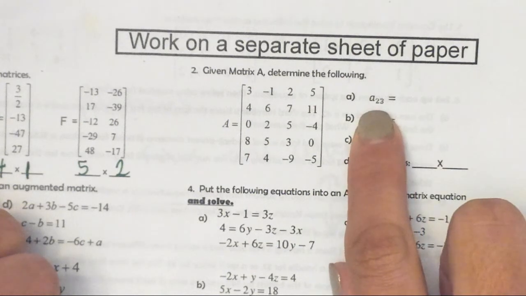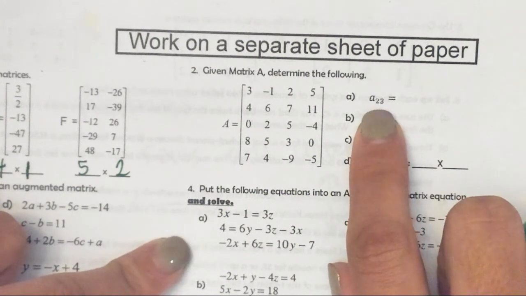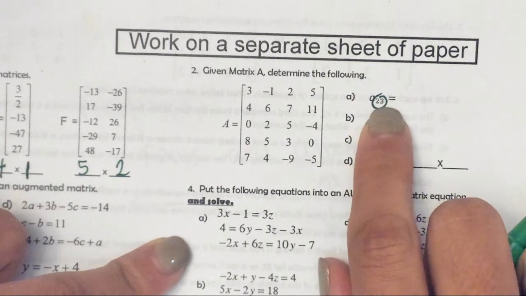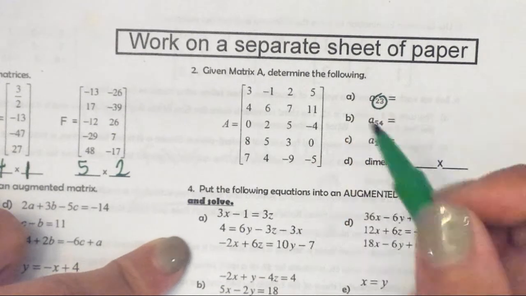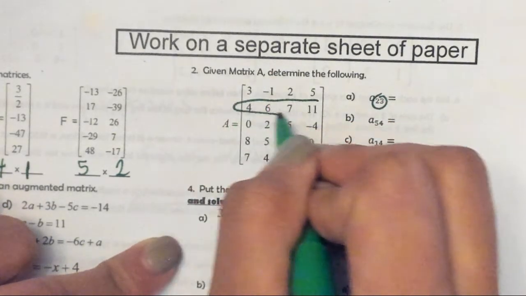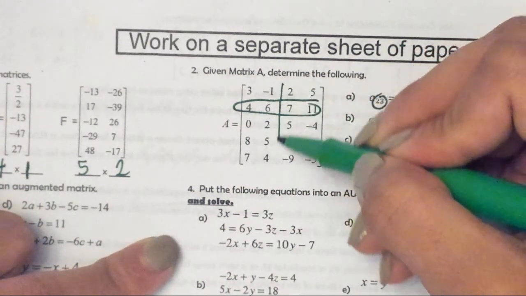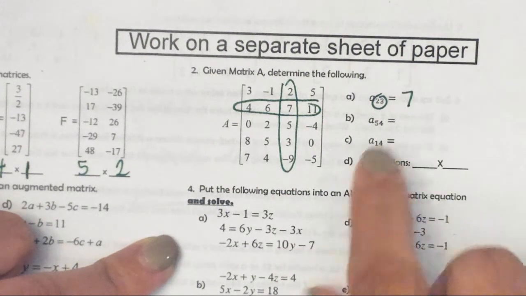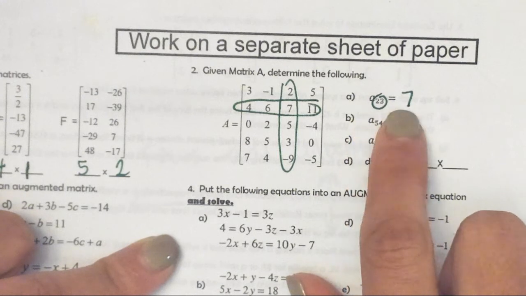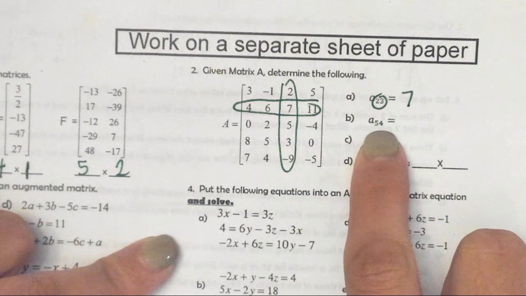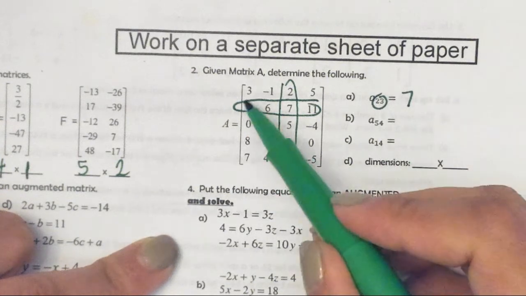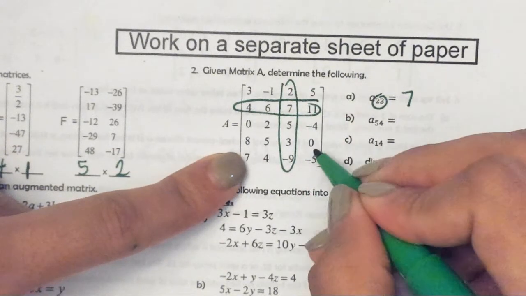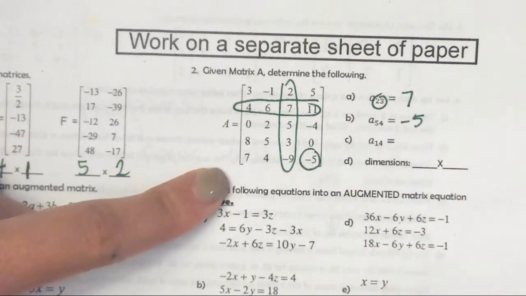So if you look at letter A, it says 23. So this is the dimension of the matrix, right? So row 2, column 3. So I'm going to look at row 2, column 3: 1, 2, 3. And which number got overlapped? That's entry 7. So A23 is the answer 7. Then for A54, this is going to be row 5, so 1, 2, 3, 4, 5, and then column 4, 1, 2, 3, 4. So that's going to be this guy right here, negative 5.